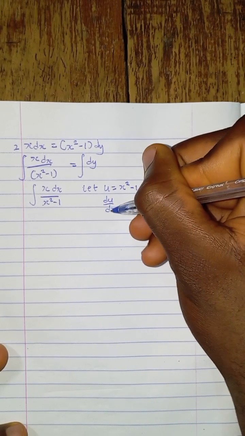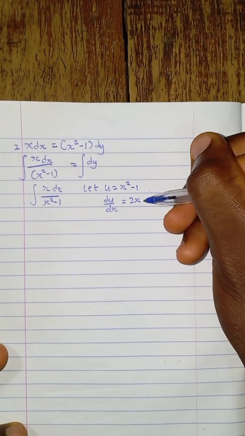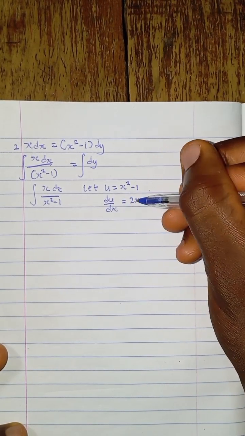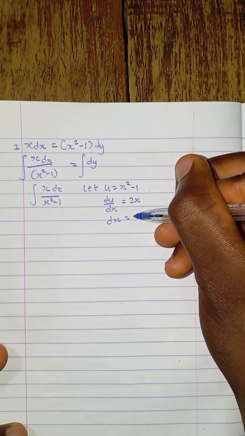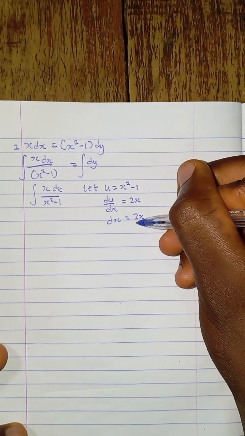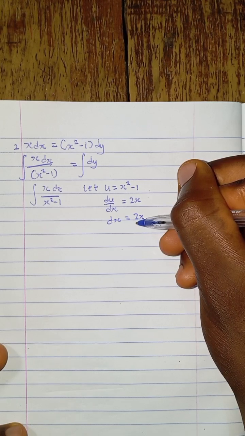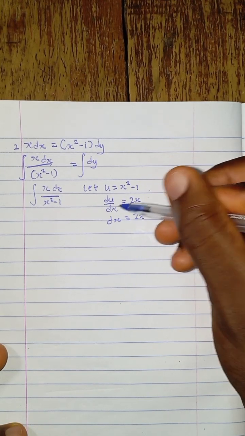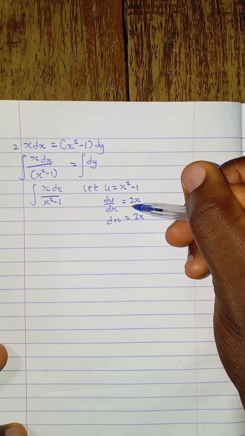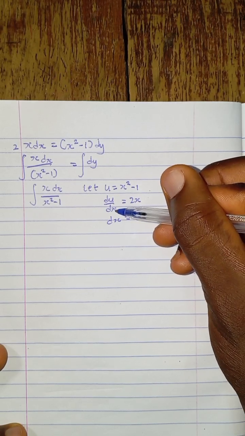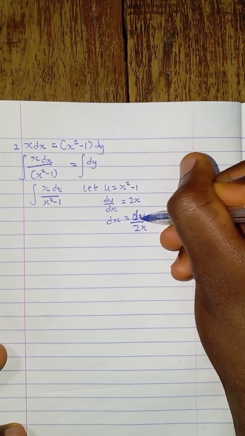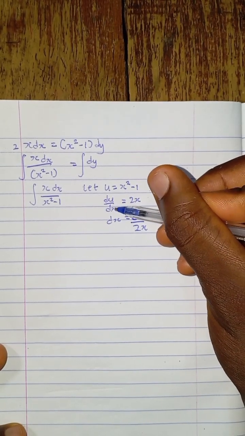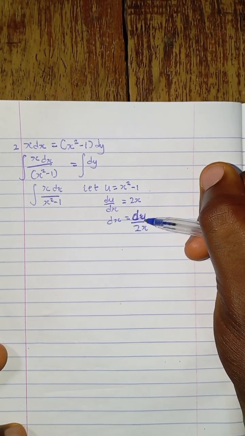du over dx is equal to 2x. So let's make dx the subject of the formula. We'll have dx is equal to, okay, let's multiply dx times 2x is equal to du, and divide both sides by 2x. So that will be du over 2x. So when you make dx the subject of the formula, we have du over 2x.